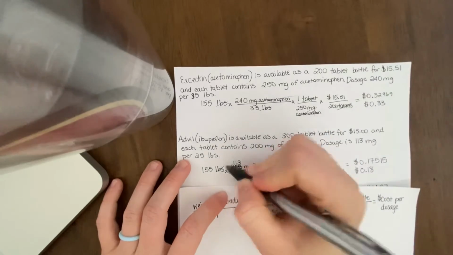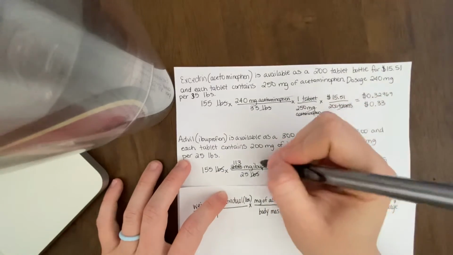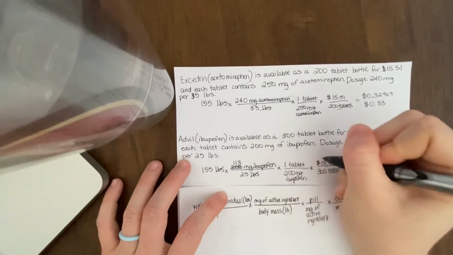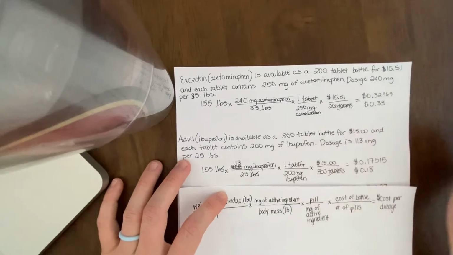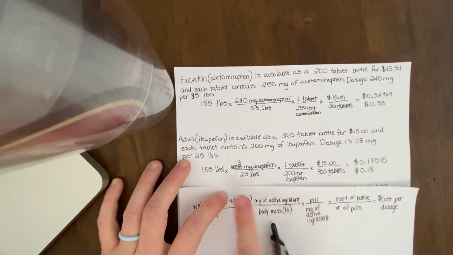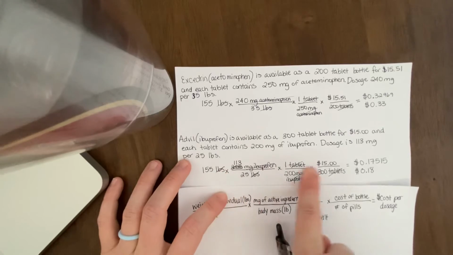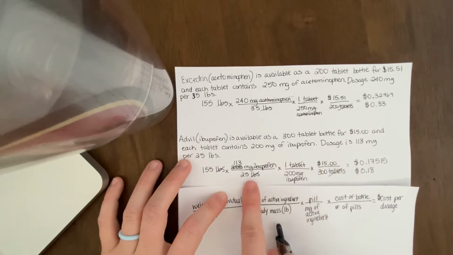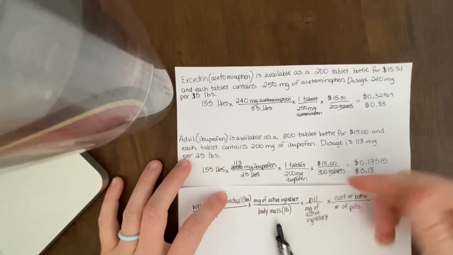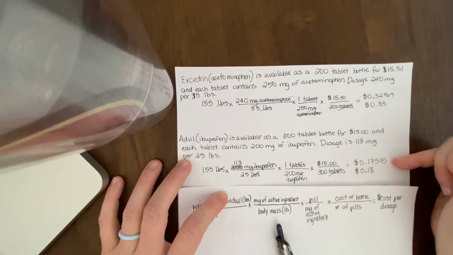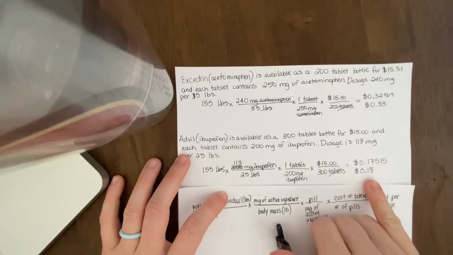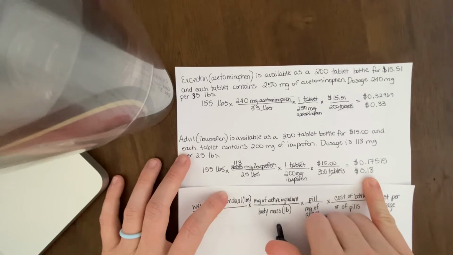These cancel each other out. When you multiply the top row and the bottom row separately and divide the two, you get 0.17515 dollars per dosage, which rounds to 18 cents per dosage.